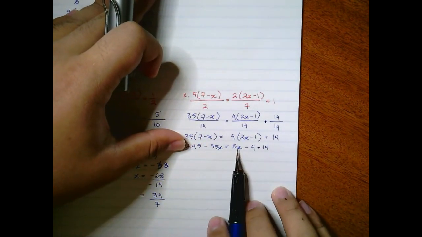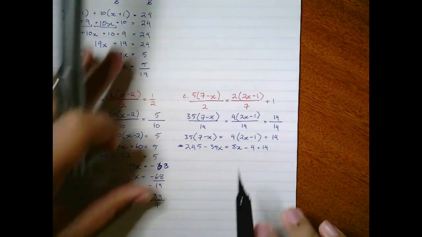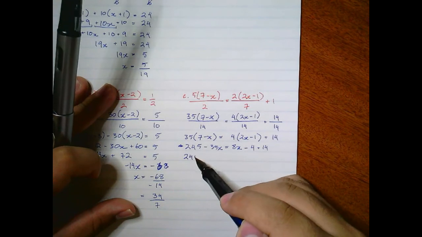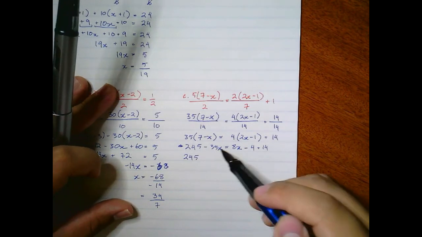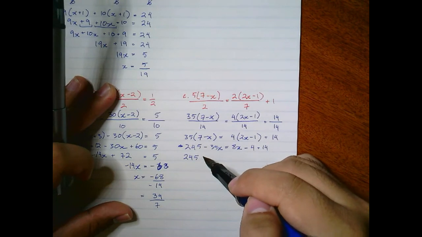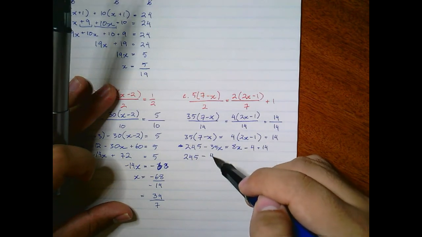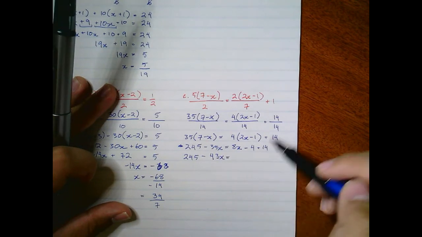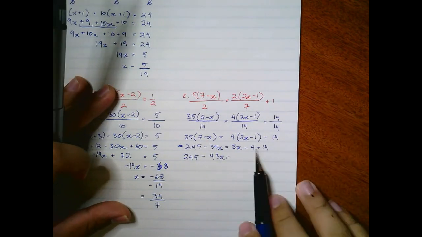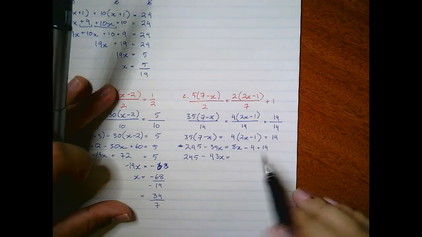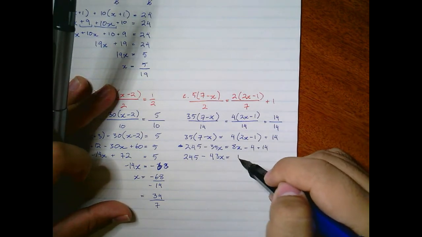I'm going to move this 8x to the other side, so this 245 stays where it is. Minus 35x minus 8x, that'll be negative 43x, is equal to negative 4 plus 14, that gives me positive 10.